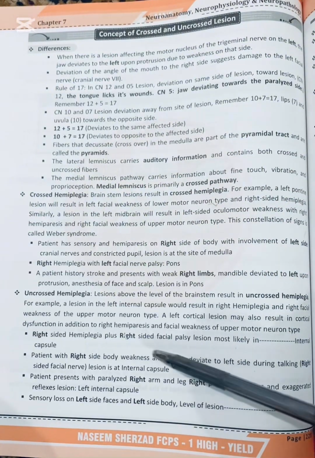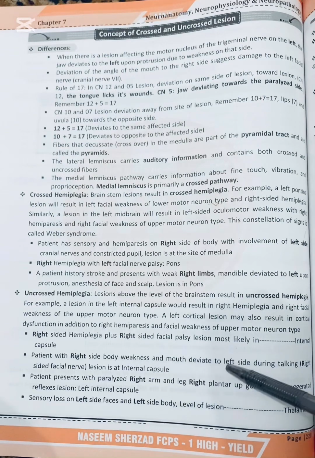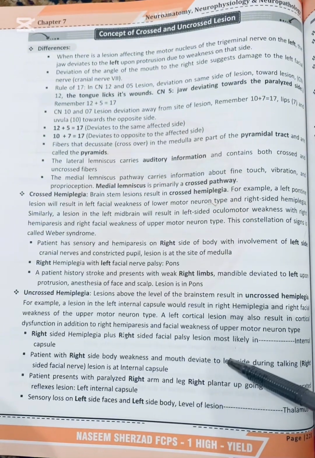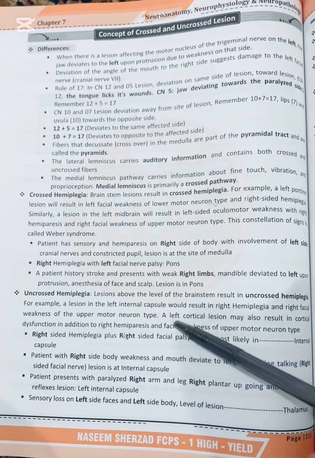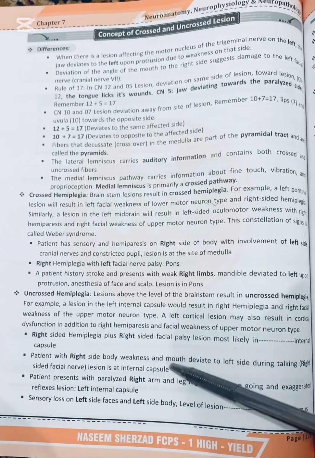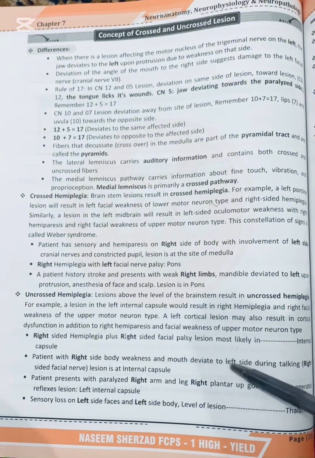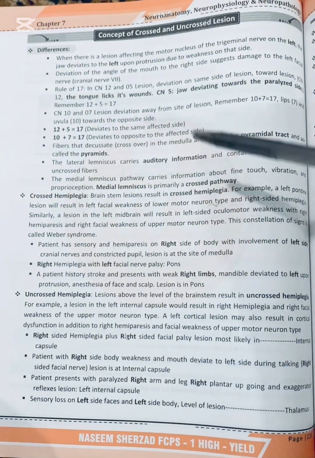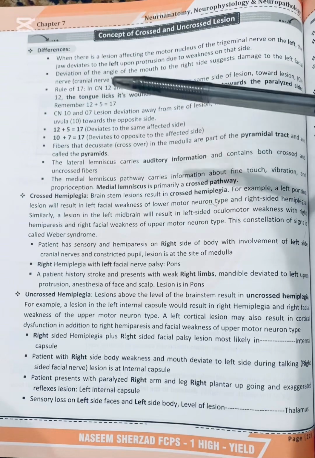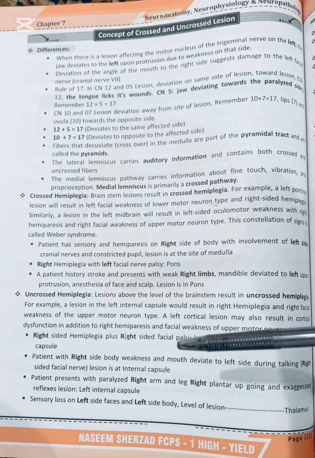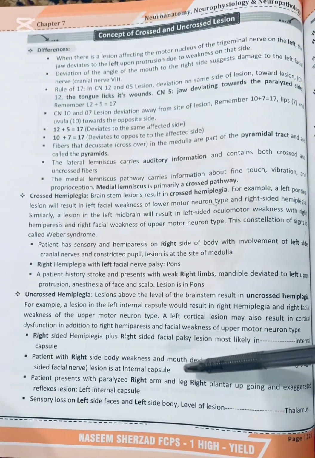So don't get confused by this left-sided deviation. It means it's uncrossed, because the lesion is on the right and the deviation is on the left, which means that's an injury of the same side, right? So many students get confused by it, so make it clear.